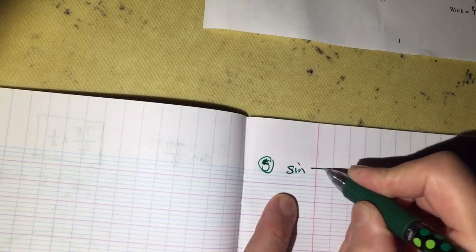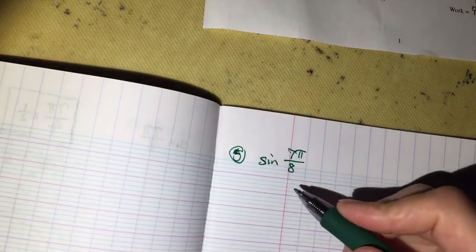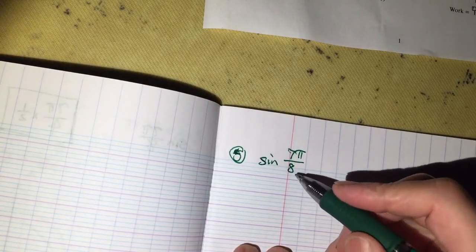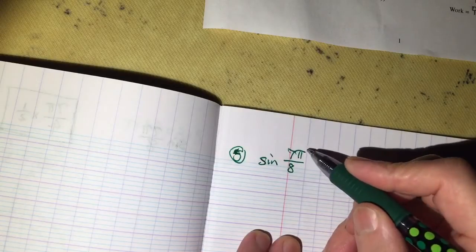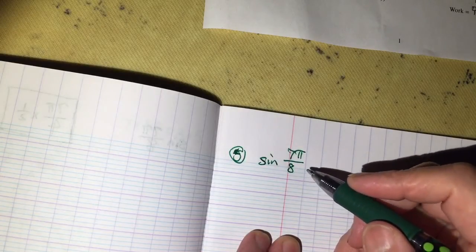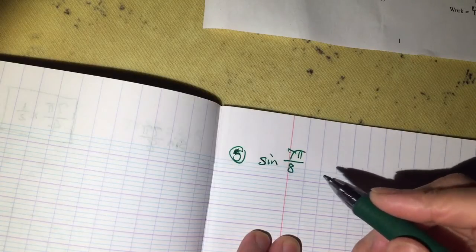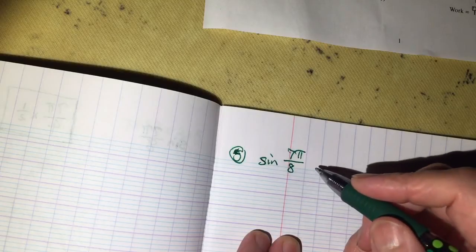Sine 7 pi over 8. We can know this one is smaller than pi but bigger than half pi.